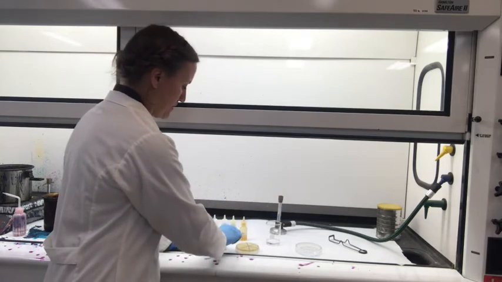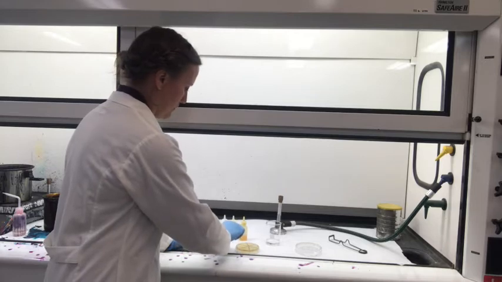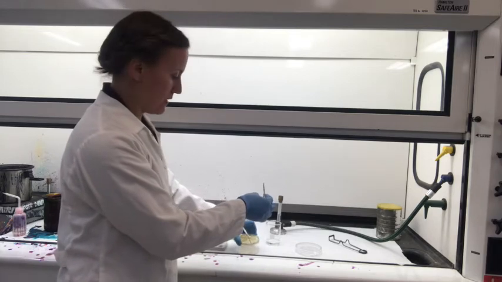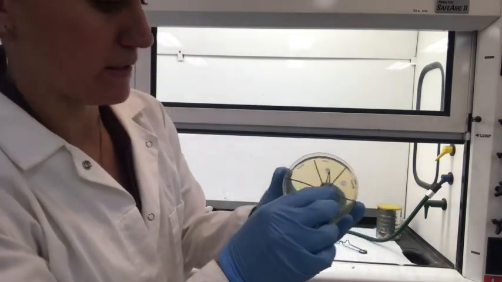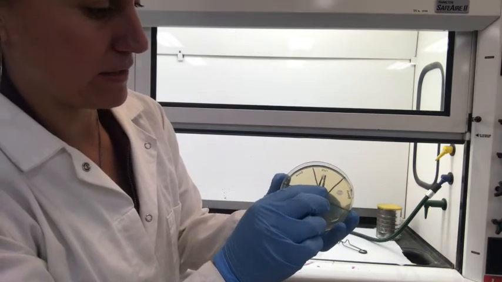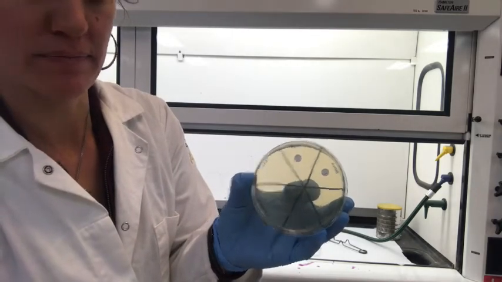And with my forceps, I'll take my disc, again making sure that it's not dripping, and put it directly onto the agar. And I'll just press it down lightly, and now I have my disc on the agar.